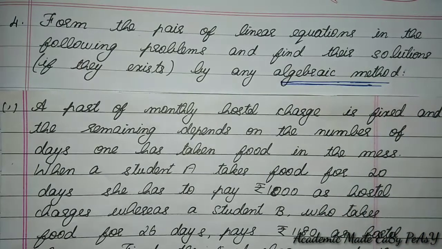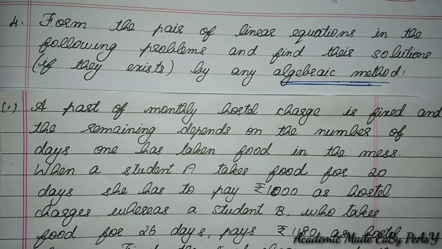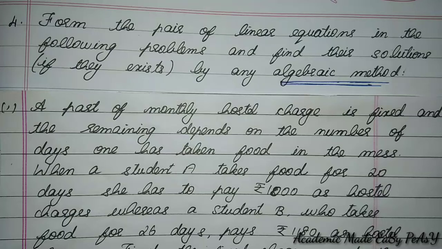We have three types, isn't it? Substitution method, elimination method and cross multiplication method. We cannot use the graphical method. Algebraic method means only these three types, so we have to use only those three. It is not that we have to use only the cross multiplication method in this question. So now let us see the questions.